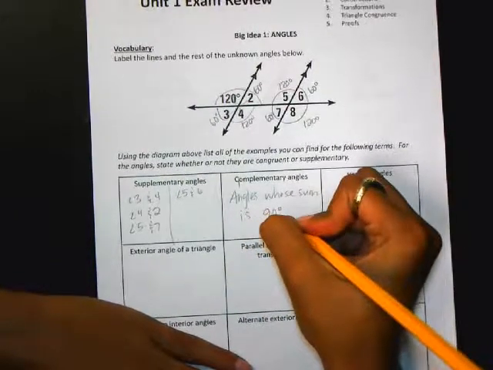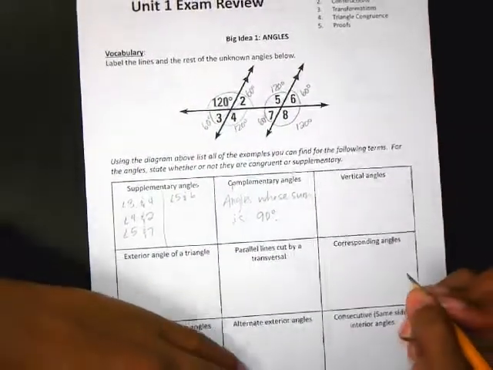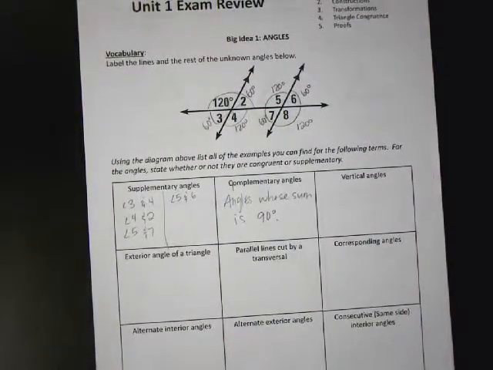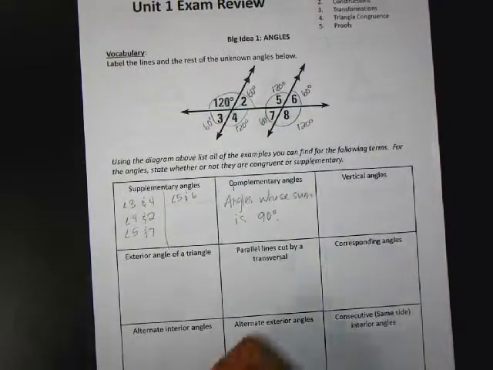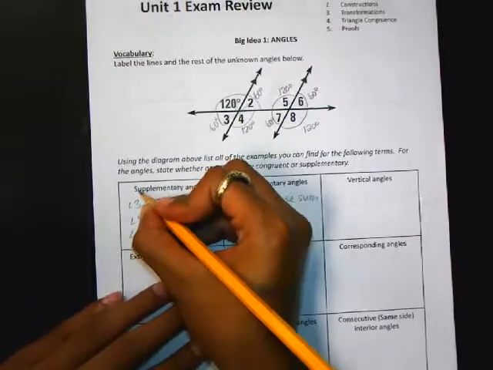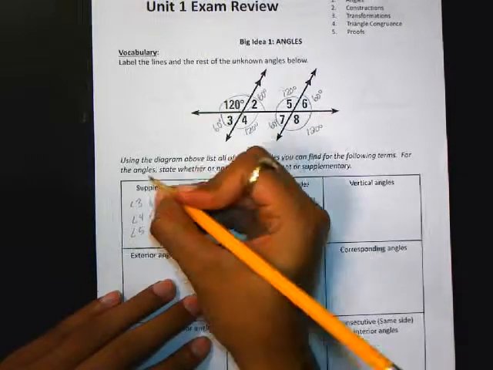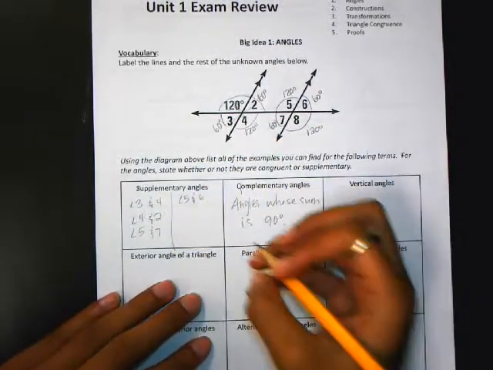Okay, so if I add two angles together and their sum is 90 degrees, then they are complementary angles. Now I know I didn't mention what supplementary angles were, but we can make the S in supplementary into an 8. So supplementary angles are angles that add up to 180 degrees.